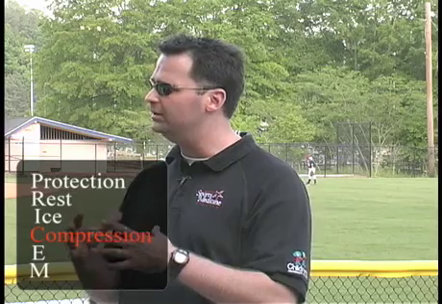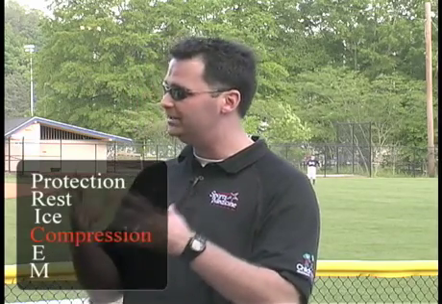You throw the I in for ice. Ice is a great thing to control pain, control swelling. Then you have compression. You want to have compression on the joint that's sprained to help keep the blood flow down, get the swelling out of there. You've got elevation, which is a great tool to just prop that leg up, help encourage swelling to get out of the joint. And then you've got medication, which is the M. So you can do pain management, that sort of thing, anti-inflammatories.